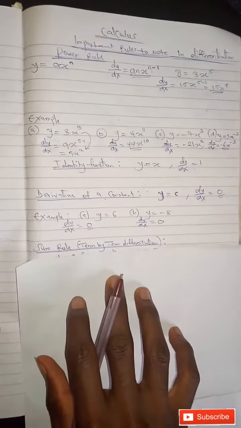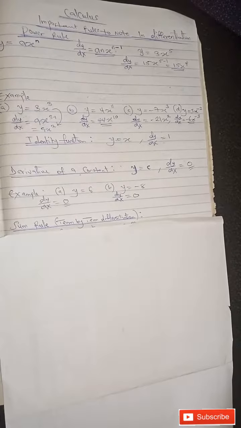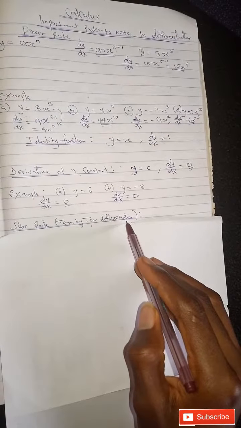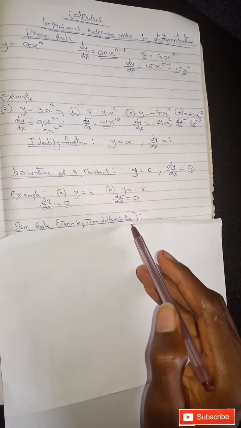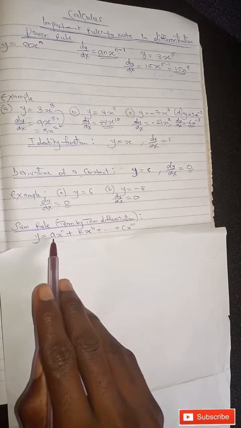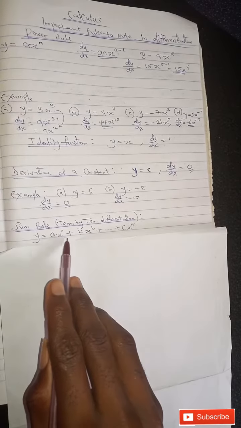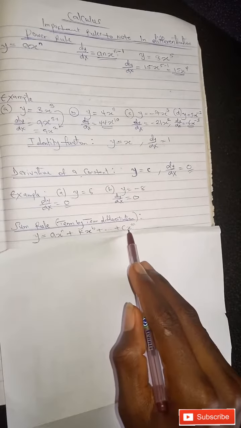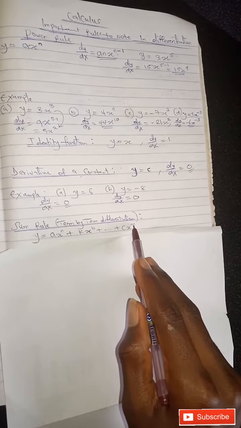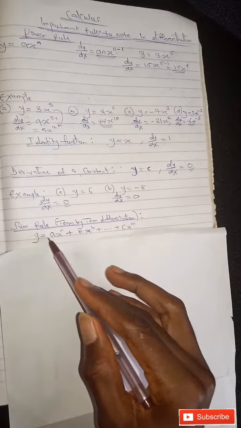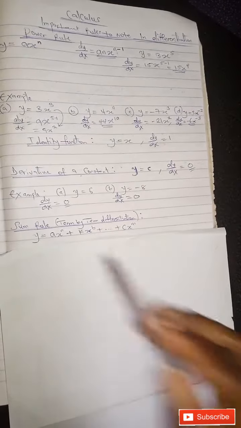then the next rule is the sum rule, or I also call it term by term differentiation. Now what does this actually mean? For example, let's say we have y equal to ax raised to power n plus kx raised to power b plus and so on to cx raised to power m. Of course, the one that we have been talking about all this while is just one, right? Just one like this, which is this one.